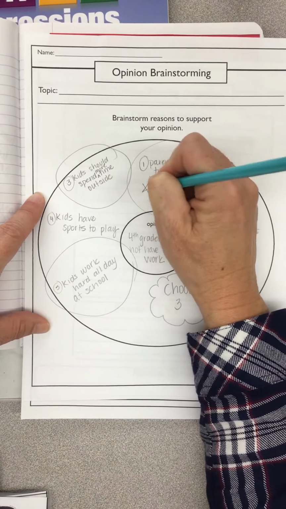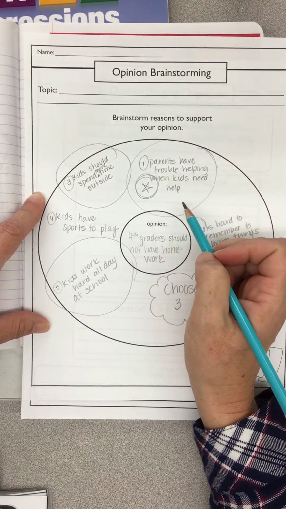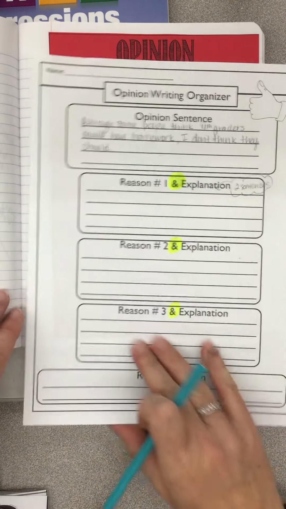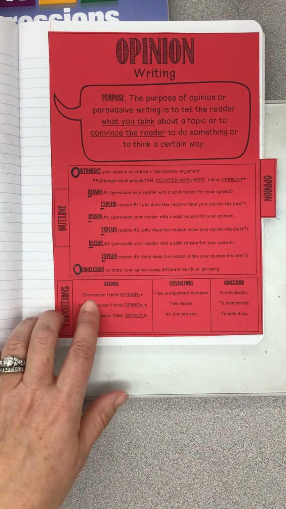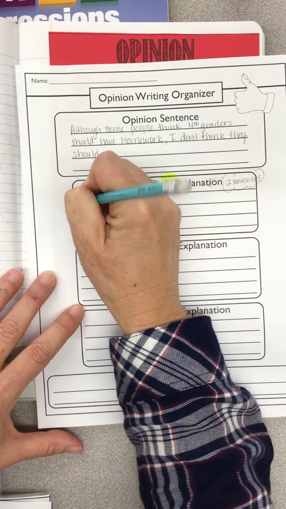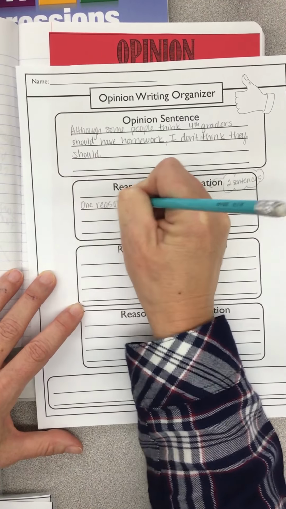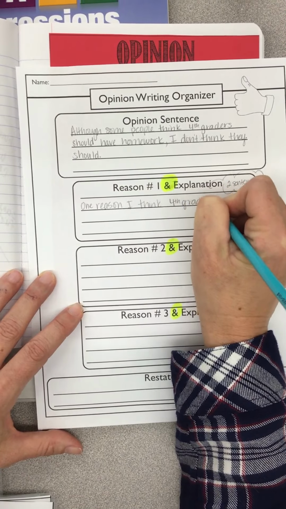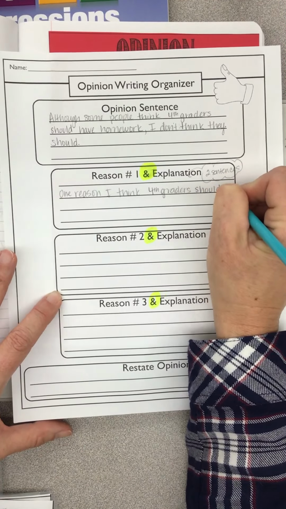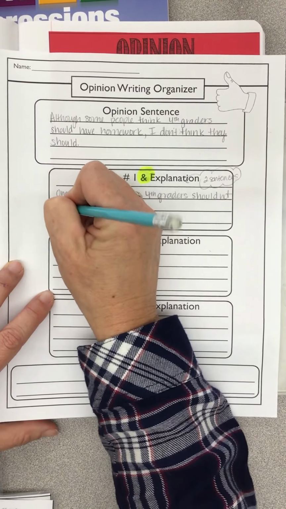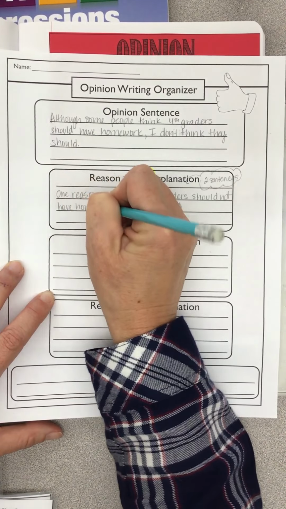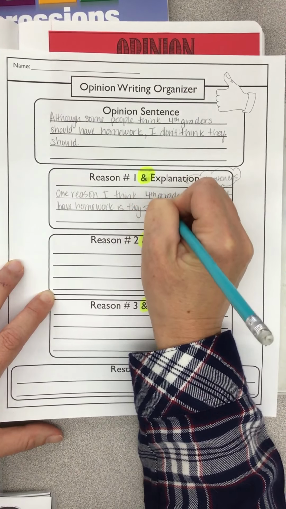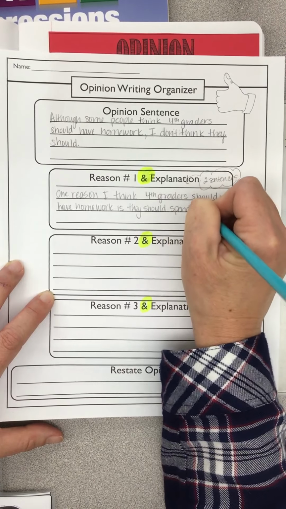So I might choose this one as my best one if I'm trying to convince a grown-up, right? I want to appeal to their concerns. So maybe I should say, so I'm going to use one of these transitions. One reason I think fourth graders should not have homework, and I'm going to say that a lot, right? Repeat it over and over. That's okay. Is they should spend more time outside. I have lots of research on that.